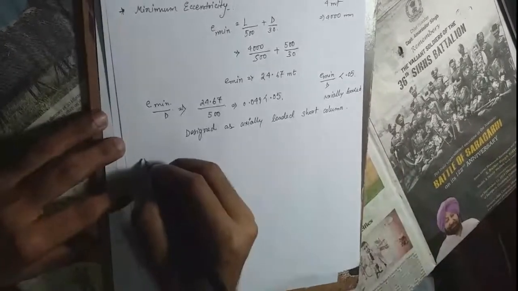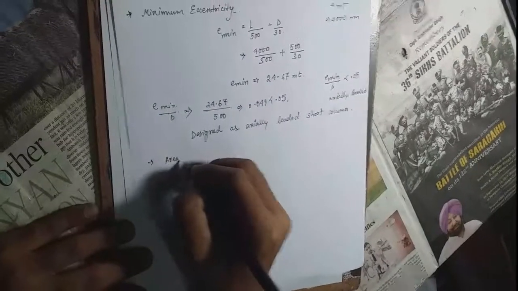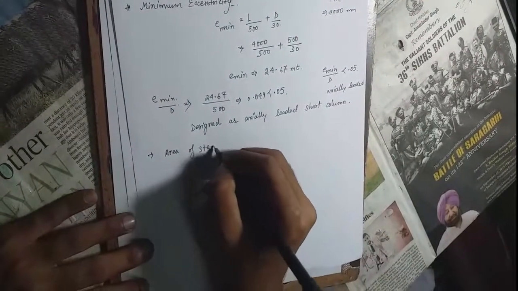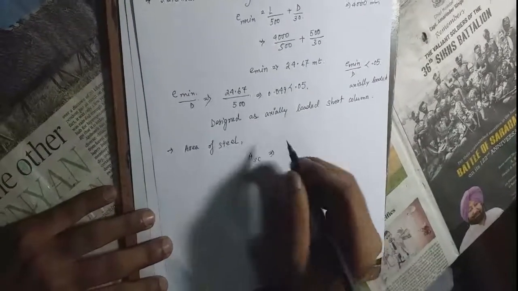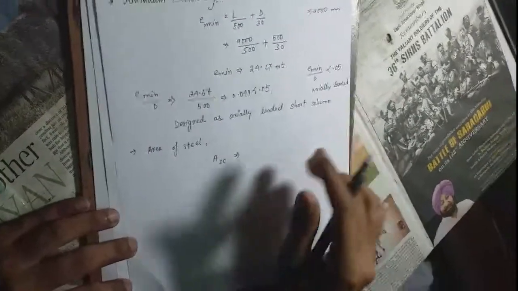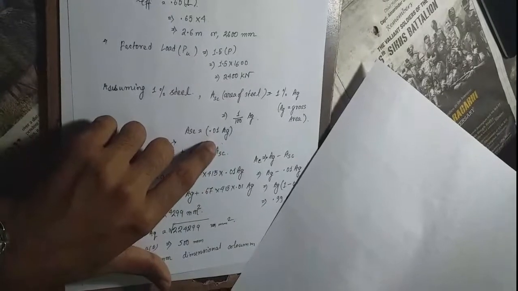Now the next part is the area of steel. We have to calculate the area of steel. Now the area of steel is given here as 0.01 of Ag.